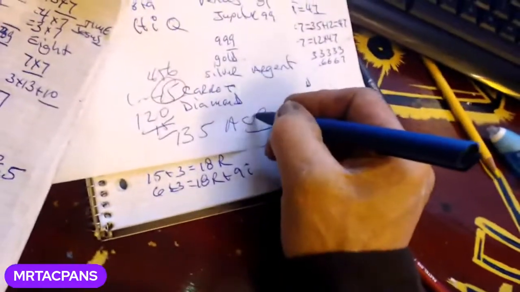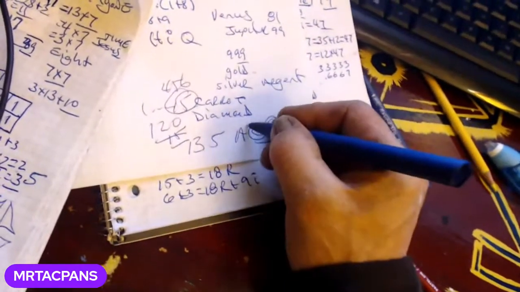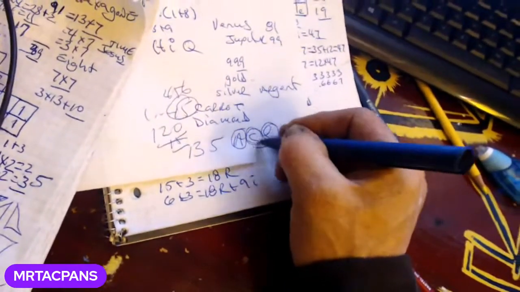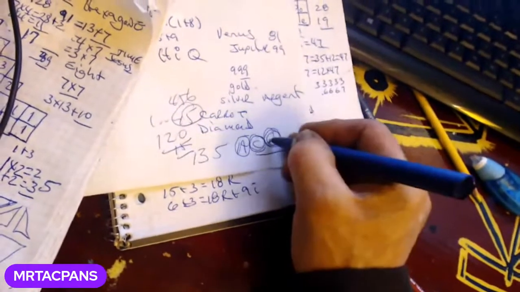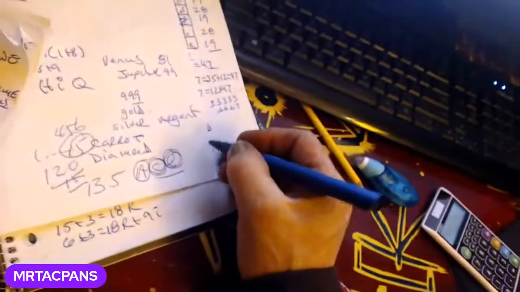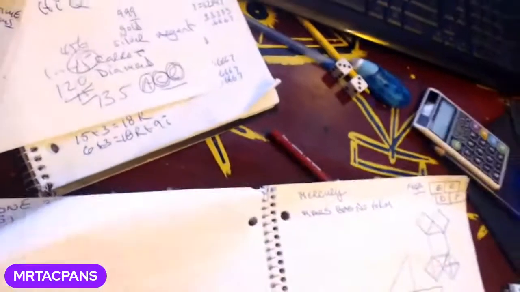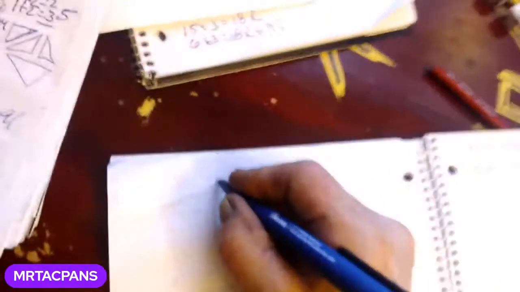That word ace is 1, 2 creation, creating E. A, creating C, creating E. 1, 3, 5. Now, how can we get to this? Well, it's very easy. We can get to it this way.